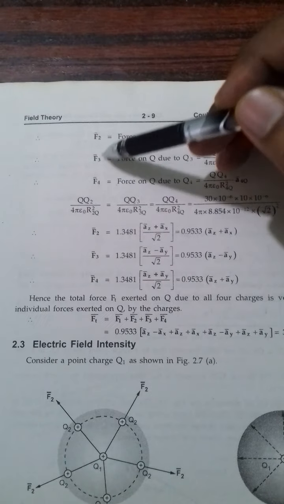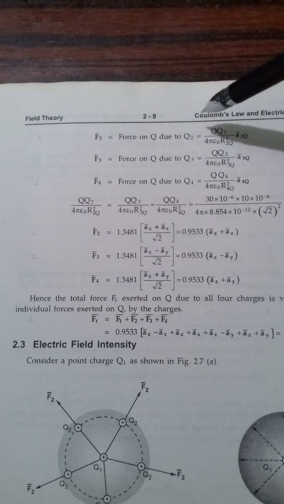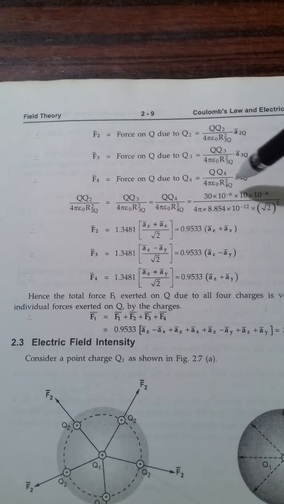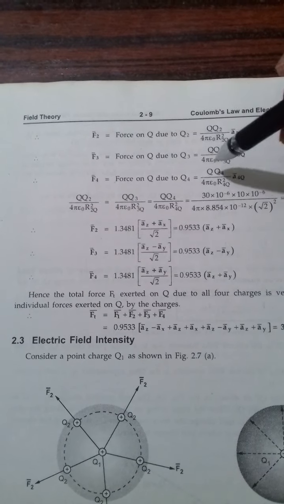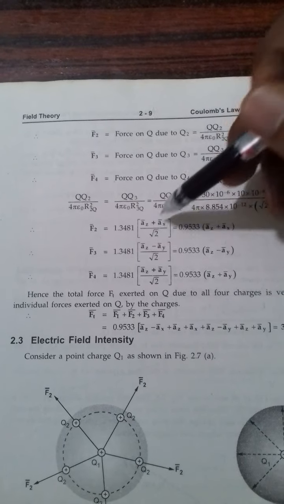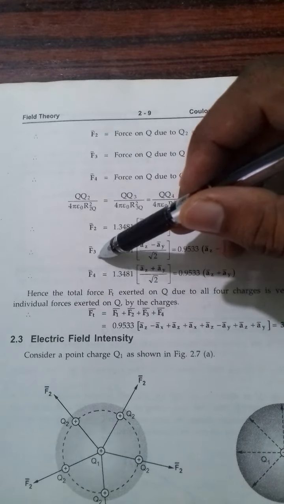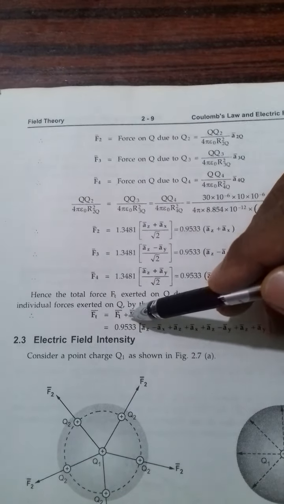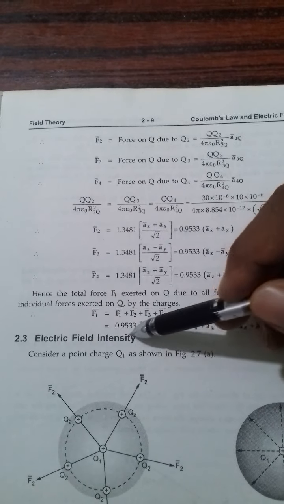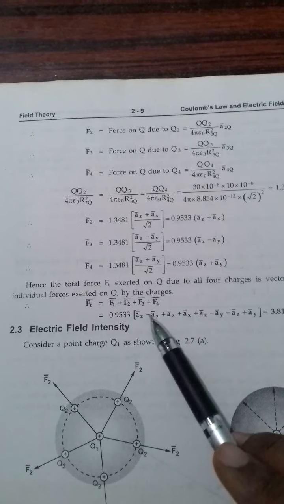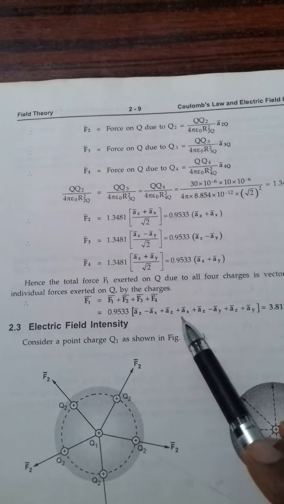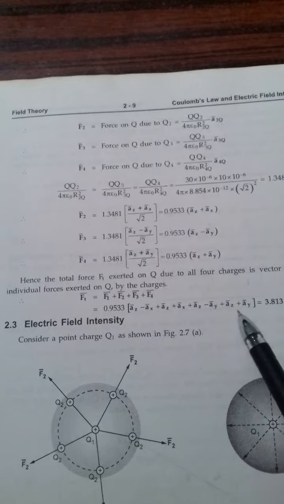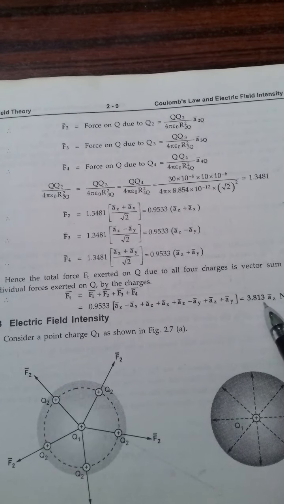So that F2, F3, F4 are equal to Q Q2, Q Q3, Q Q4. So the total force F1 plus F2 plus F3 plus F4 is 0.9533 times (az minus ax, az plus ax, az minus ay, az plus ay), which is equal to 3.813 az.